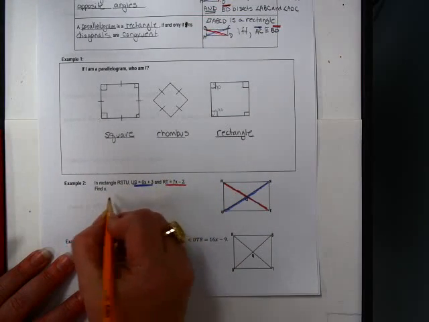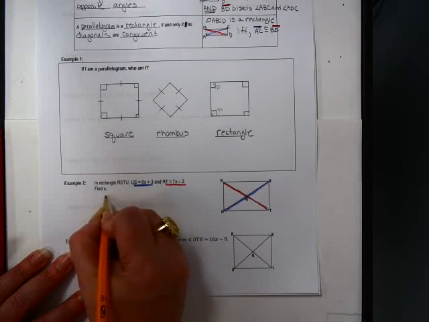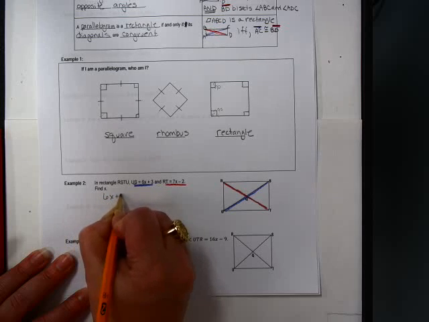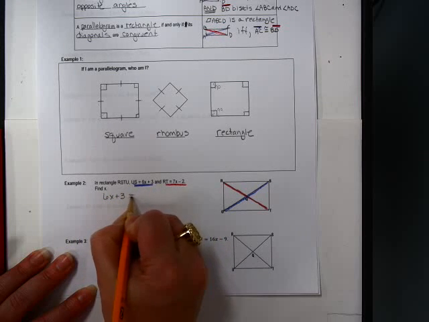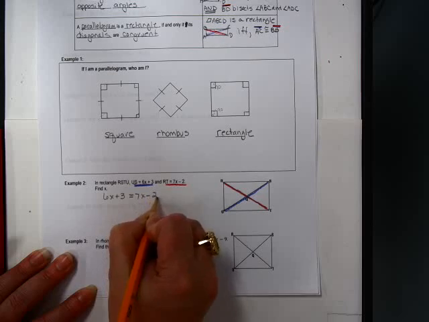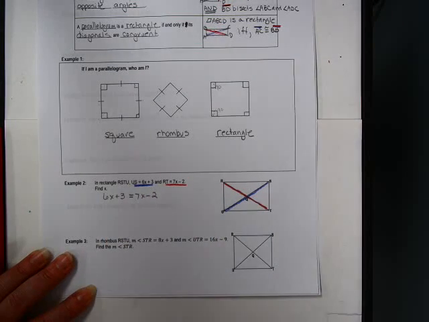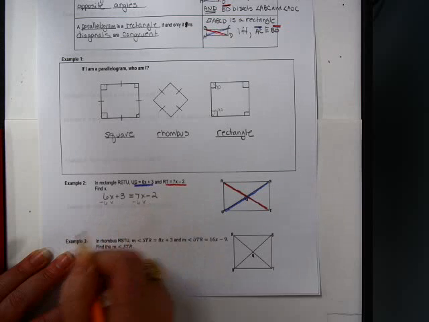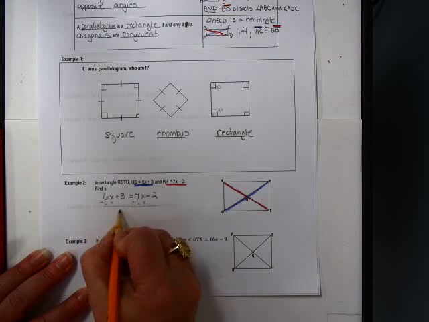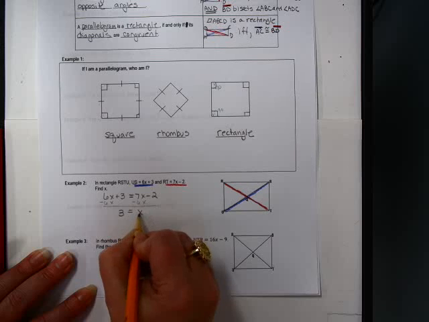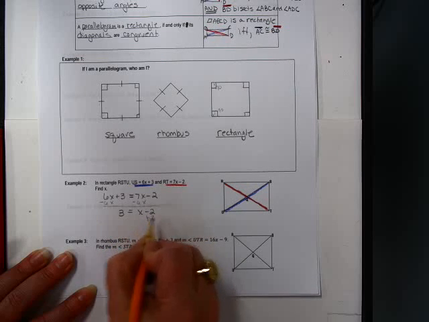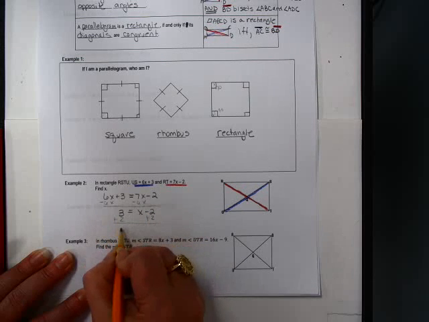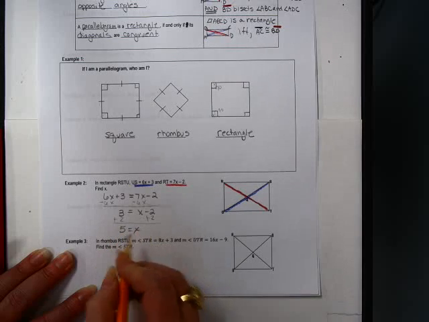And so I know that 6x plus 3 must equal 7x minus 2. Okay, so I'm going to subtract 6x from both sides. I get 3 on the left equaling x minus 2 on the right. Now I'm adding 2 to both sides, so I'm going to get x equals 5.